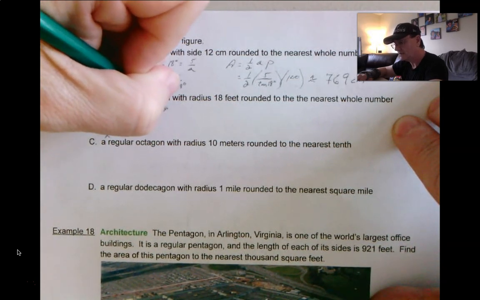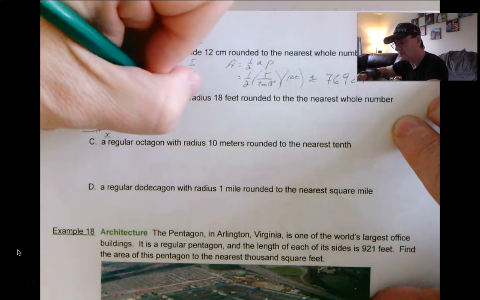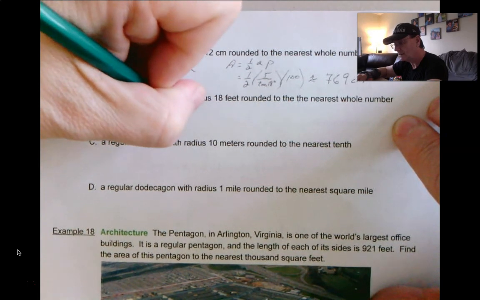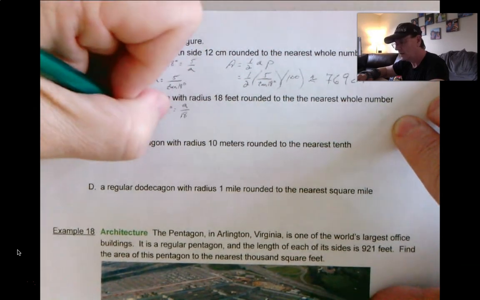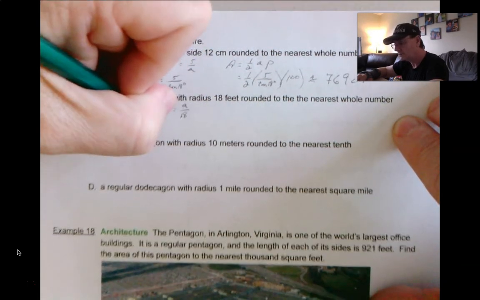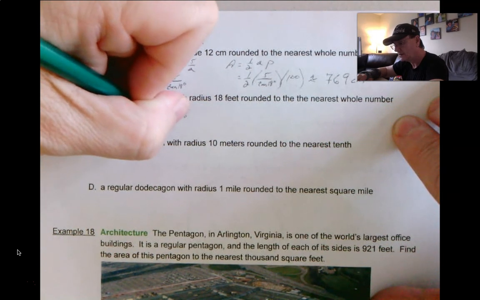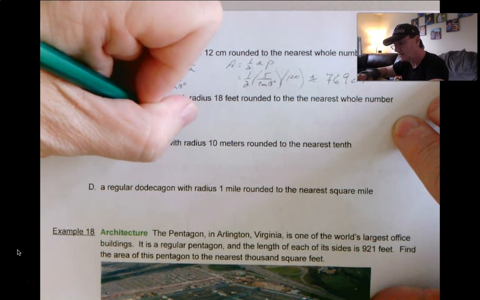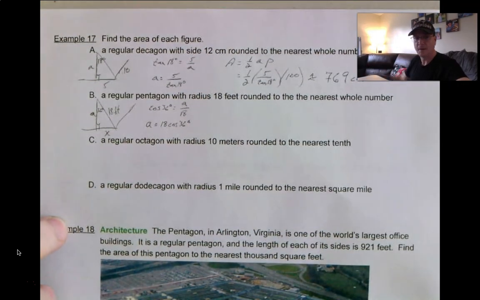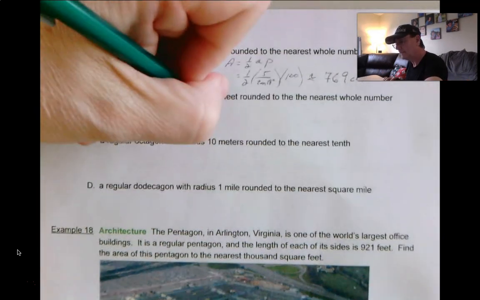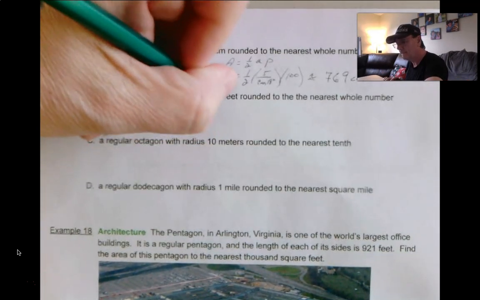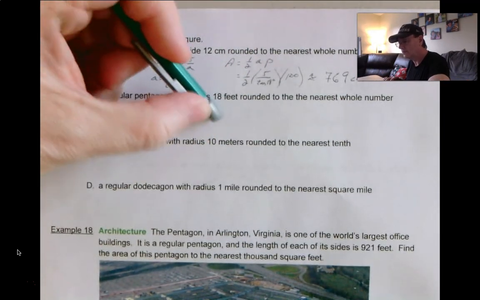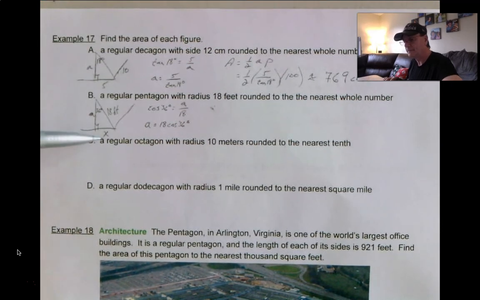Cosine of 36 degrees equals A over 18. A equals 18 cosine 36 degrees. To find X, we're going to use sine.